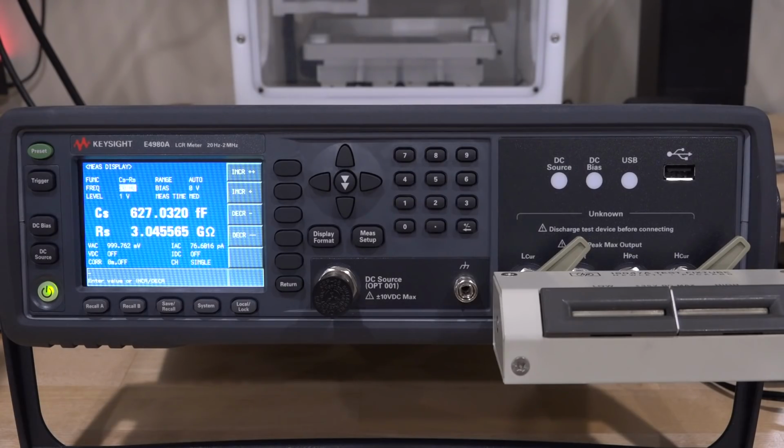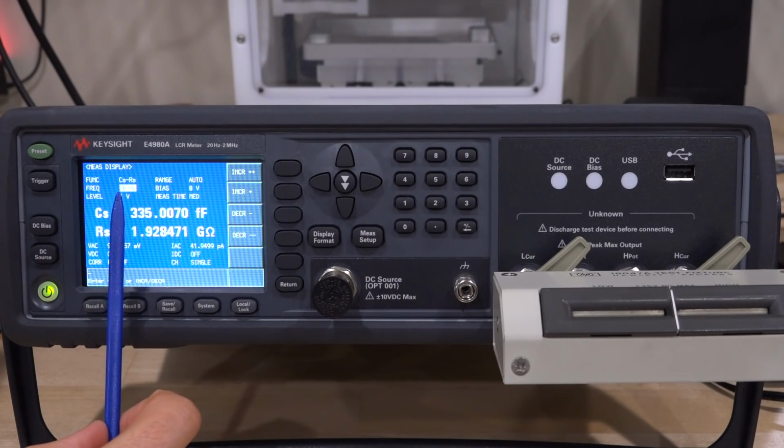in this case, this capacitor here. So let's look at a setup here. We have a frequency of 20 Hertz, so very low frequency. The level of the signal being applied to the device is going to be 1 volt.